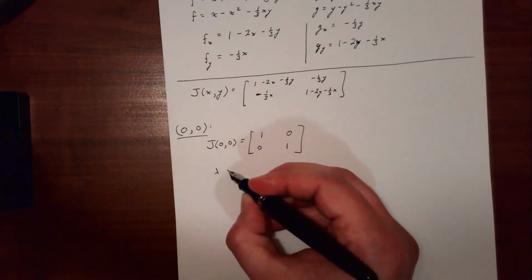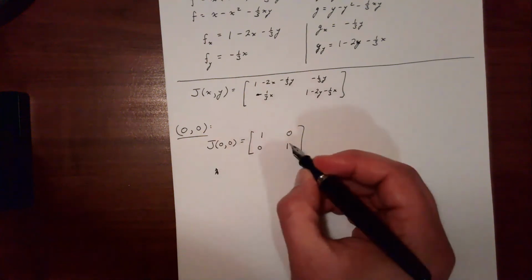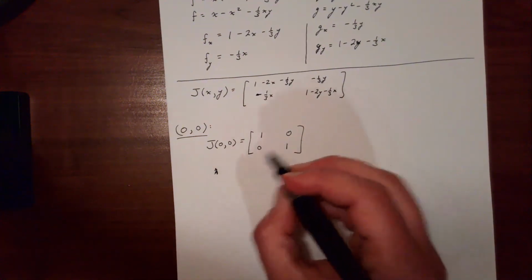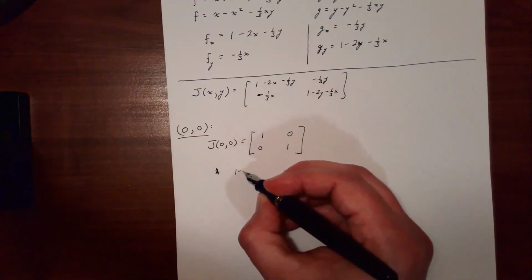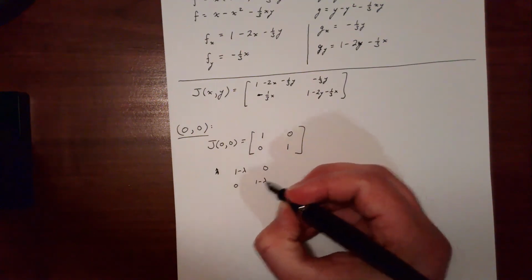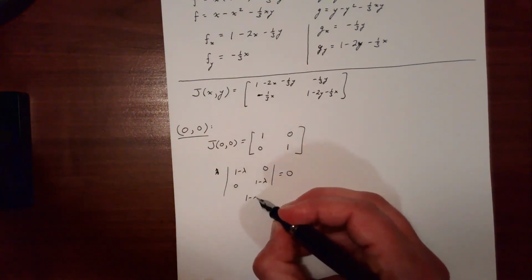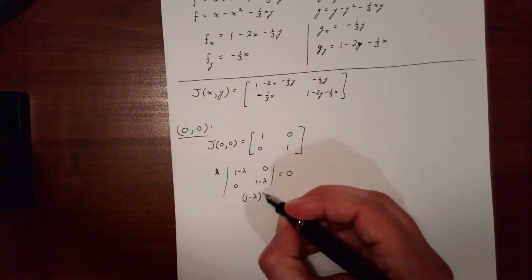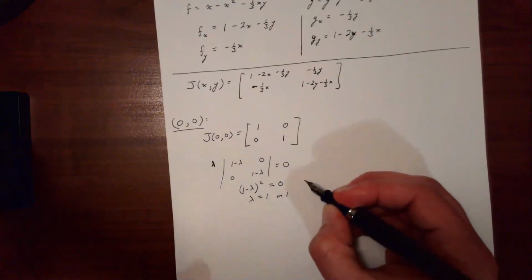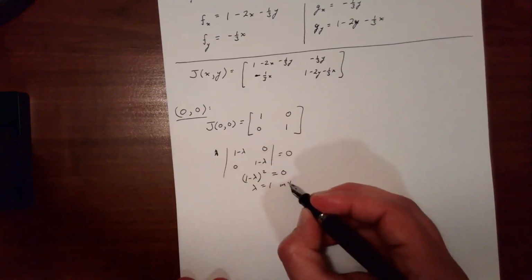be one of the very rare cases where we're going to get a repeated lambda of 1, where it actually will be complete. 1 minus lambda, 0, 0, 1 minus lambda equals 0. So 1 minus lambda squared equals 0. So lambda equals 1, multiplicity 2. And this actually is not defective.